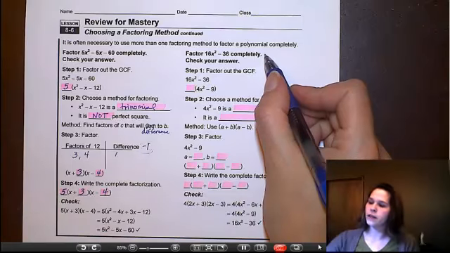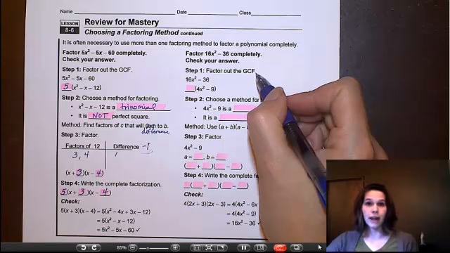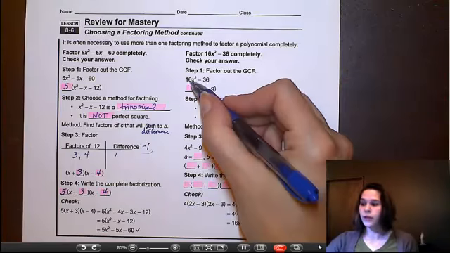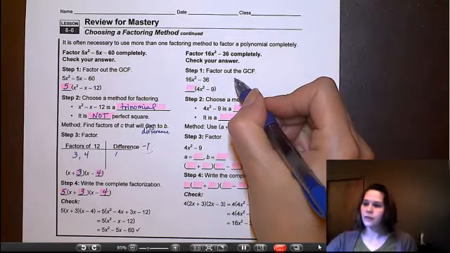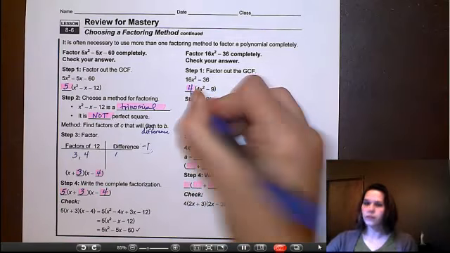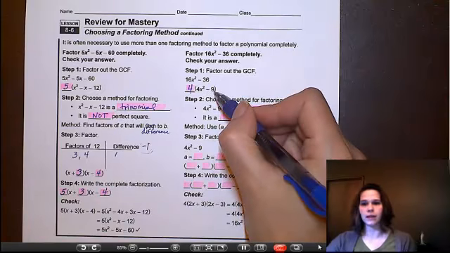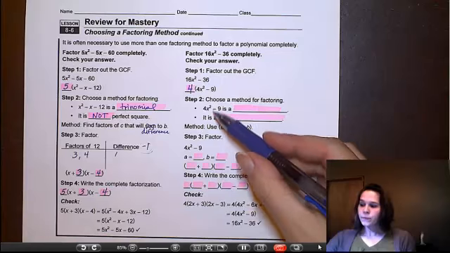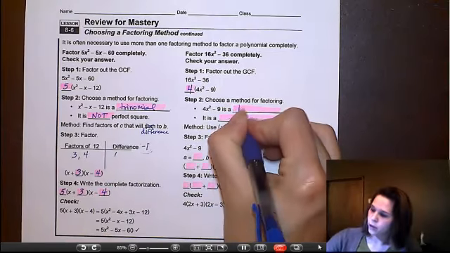Factor 16x squared minus 36 completely. Greatest common factor? Well, they're both even, so I know there's at least 2, but I can even go bigger than that. I know they have a greatest common factor of 4. Okay, that leaves me with 4x squared minus 9. Alright, 4x squared minus 9 is a trinomial or binomial? Binomial, 2 terms.